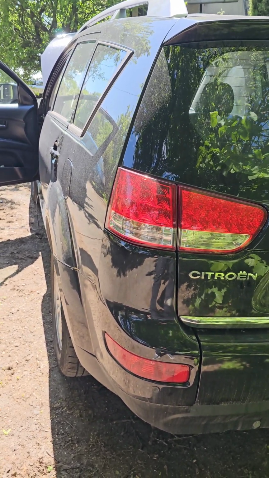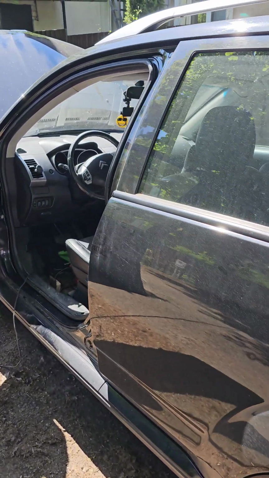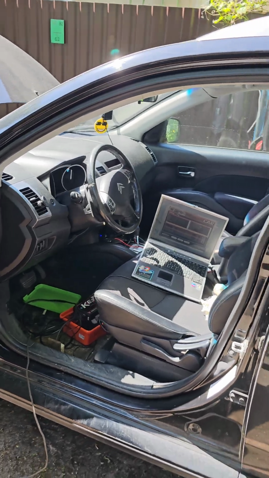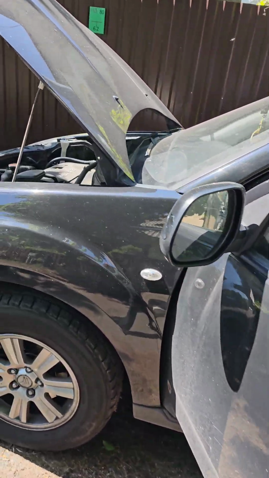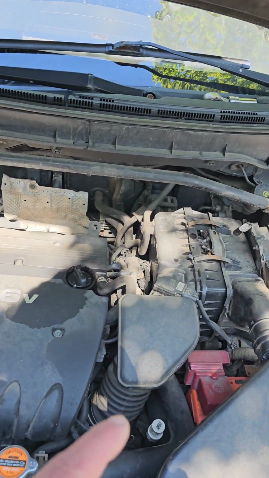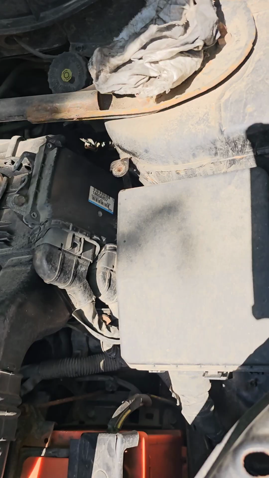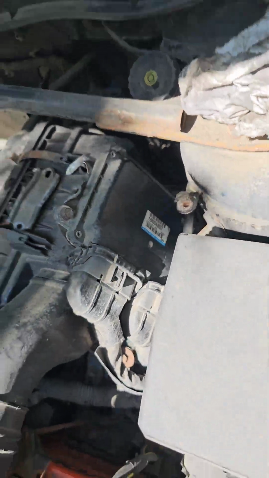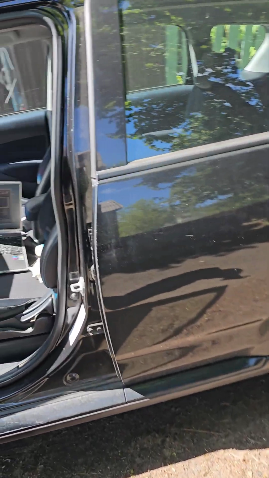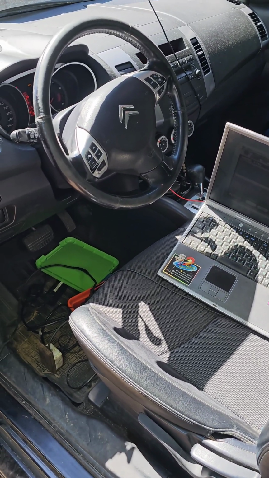Citroen C-Crosser, the same as Peugeot, some number, same as Mitsubishi Outlander, with this engine, 2.4 with CVT gearbox. He has this ECU. And what's the problem? The problem is with the catalytic converter. And we'll resolve it. How?